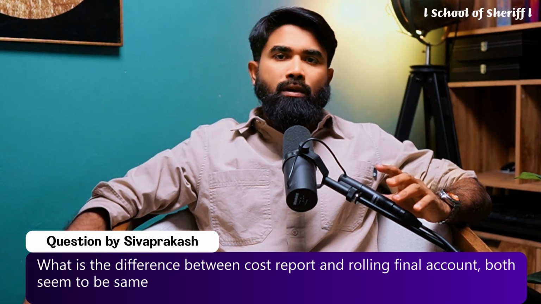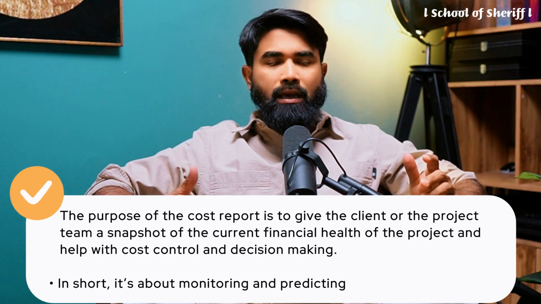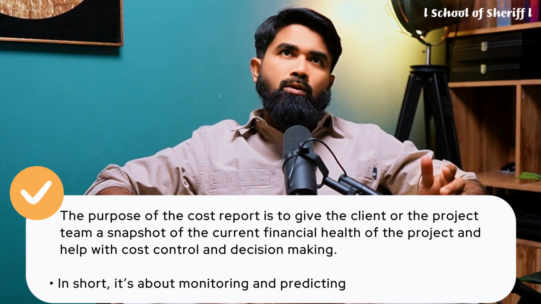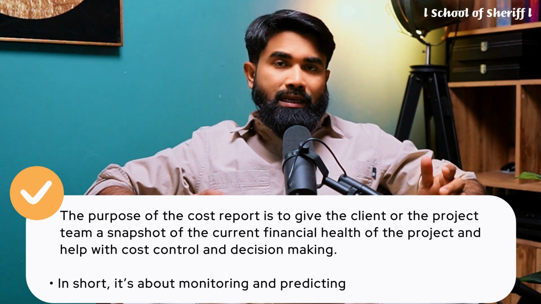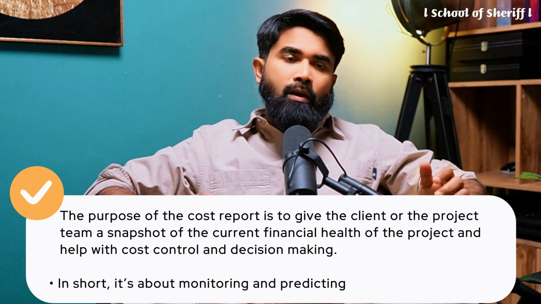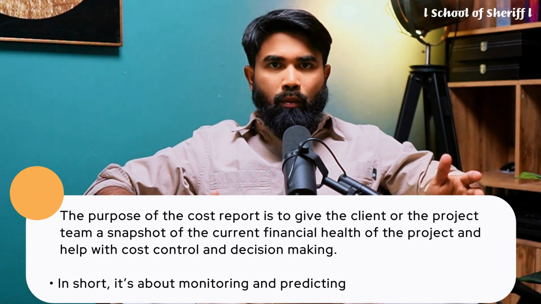When we speak about it, first, the cost report is a tool that is being used by the employer most of the time. Of course, the main contractor also can use it to monitor their subcontractor as a client. So it is mostly being used by the client in order to control, forecast, as well as monitor the current project budget as well as cost. So every month, the engineer is going to prepare that report and give that to the employer.